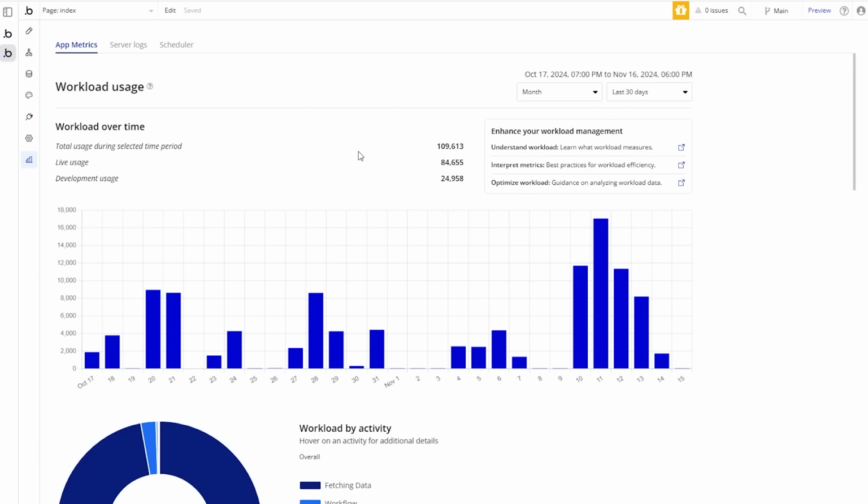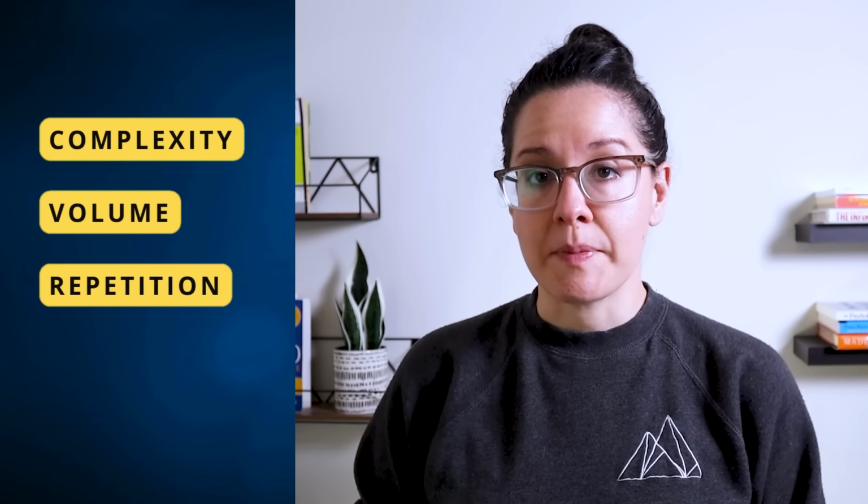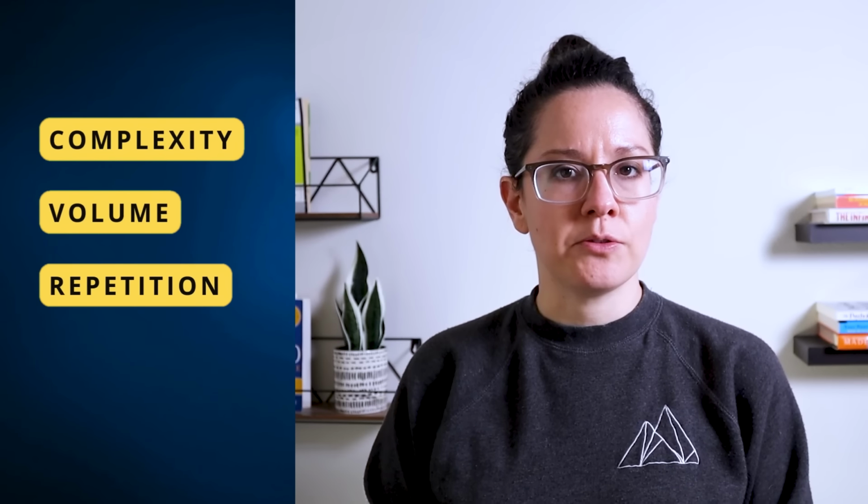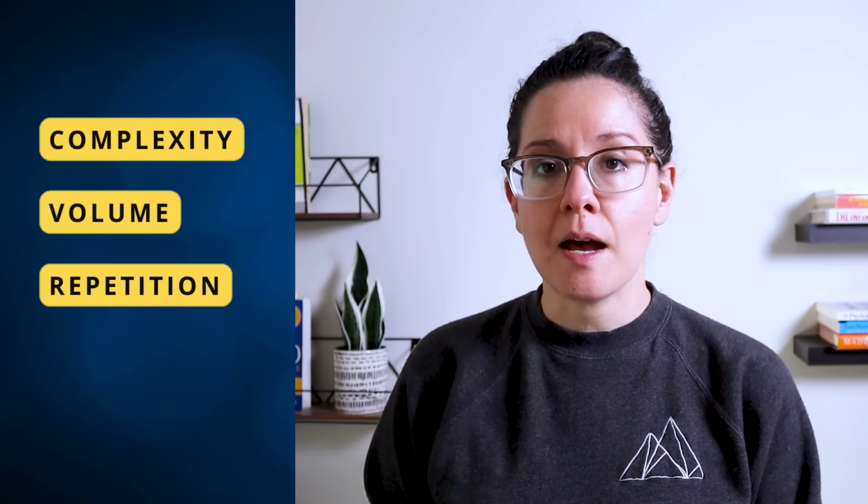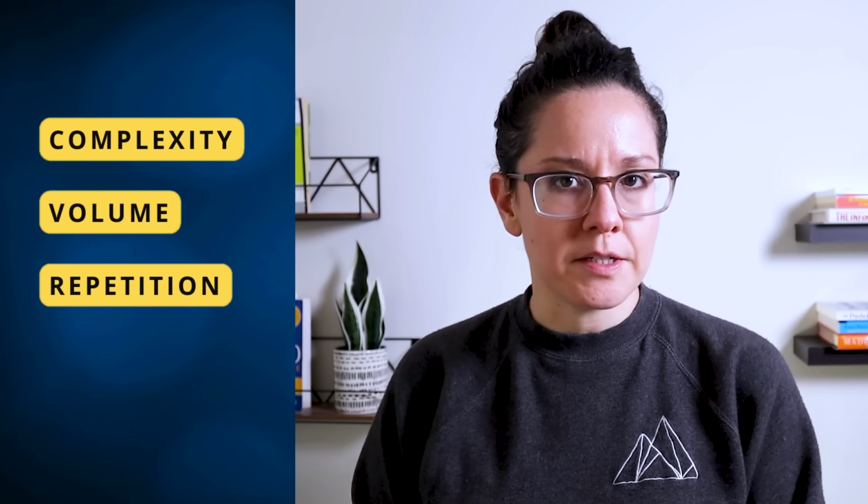So again, I want to reiterate that more units is not necessarily a bad thing. Sometimes applications happen to be more complex. They may have more users, more frequency and activity, right? More connections to third-party systems. More units is not a bad thing, but you just want to make sure that you're efficient with the units that you are using. No matter what type of app you're building, managing workload comes down to 3 things: complexity, volume, and repetition. You want to find the right balance between these 3 because that's going to lead to a more optimized app for your users, as well as a more cost-effective one for you.